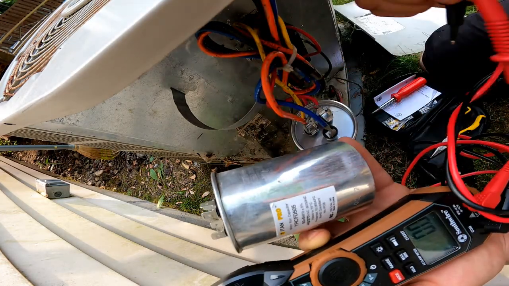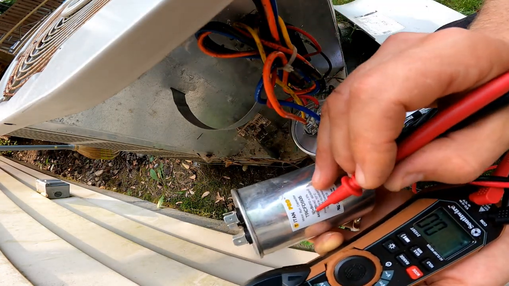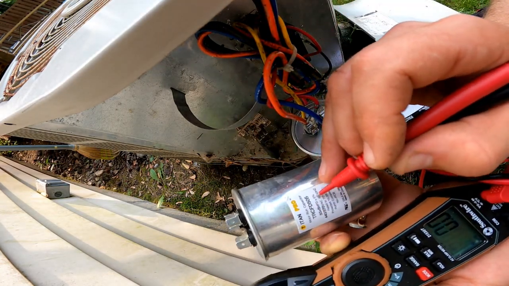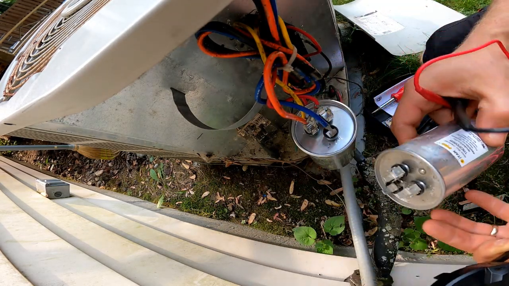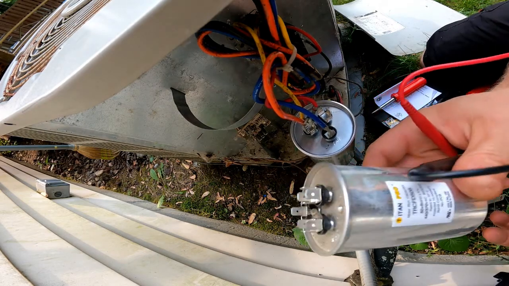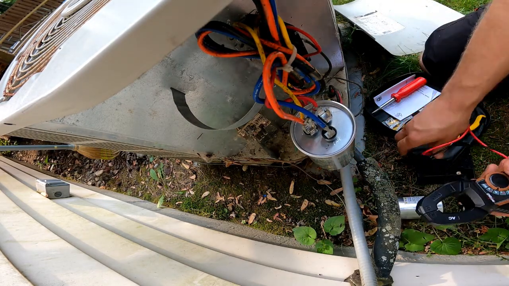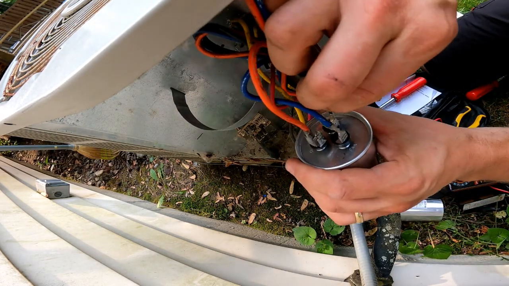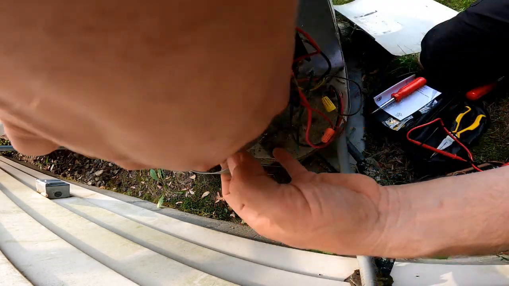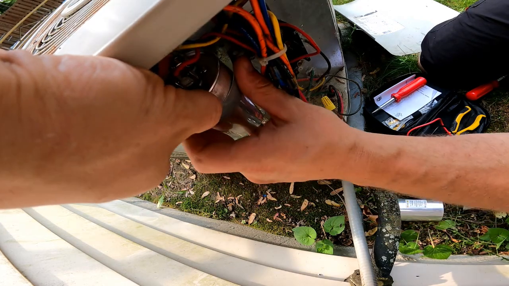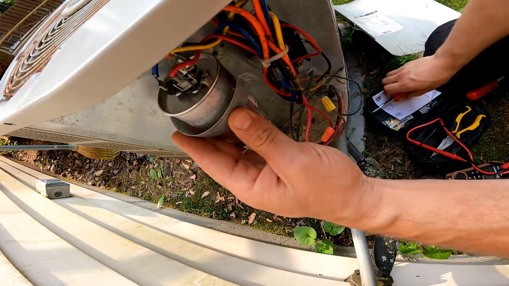And again, on capacitors, you're reading right here. This tells you the answer, plus or minus 5%, and this is what you're looking for. Dude, this is so easy. All right, so now we'll put this all back together. I am fully expecting this is gonna work. So I'm gonna go ahead and get this guy all battened back in.